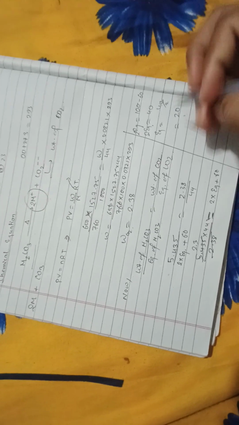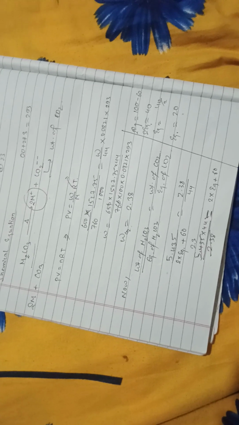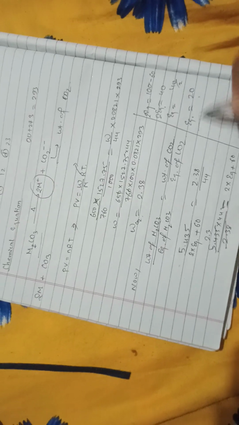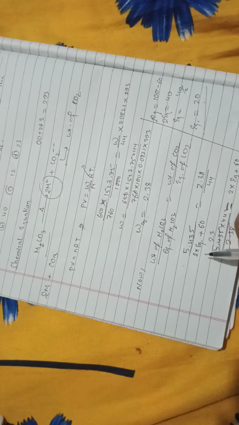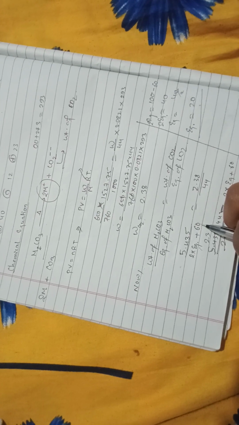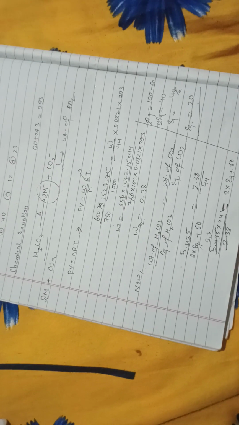In an MCQ we don't calculate every decimal, so we can approximate. So we got our answer, 20.